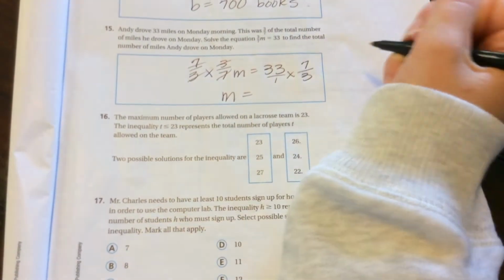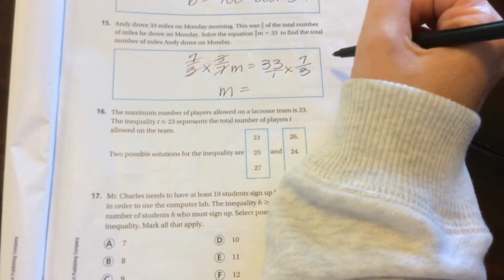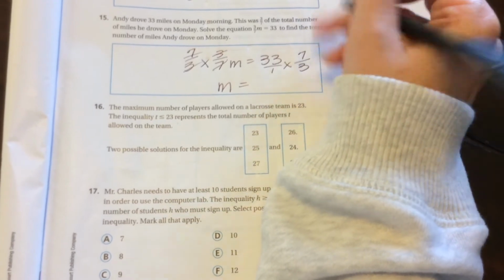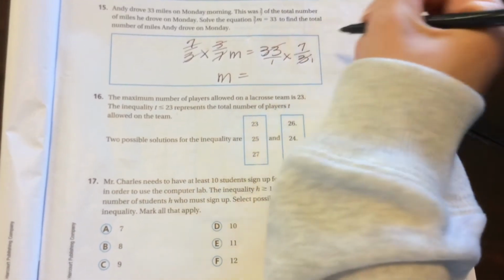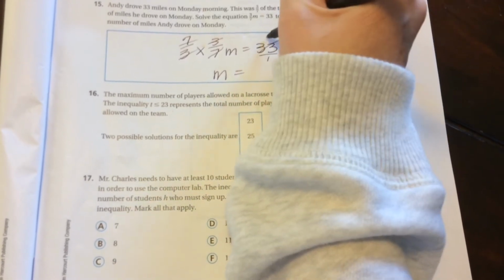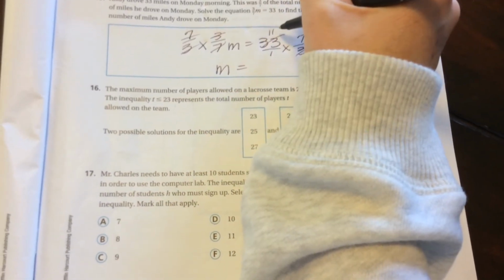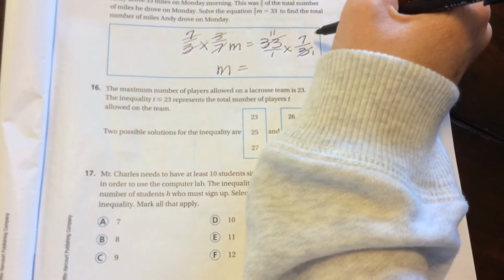On this side, I'm going to make 33 into a fraction by putting it over 1, because 33 divided by 1 is still 33. My greatest common factor is 3. 3 divided by 3 is 1. 33 divided by 3 is 11. And then 11 times 7 is 77. So he would have driven 77 miles on Monday.